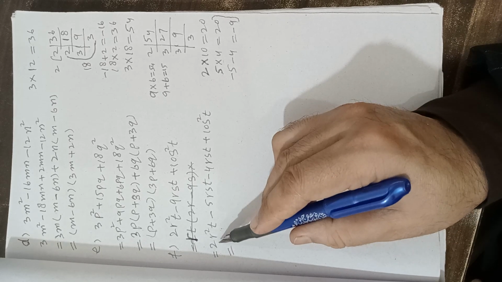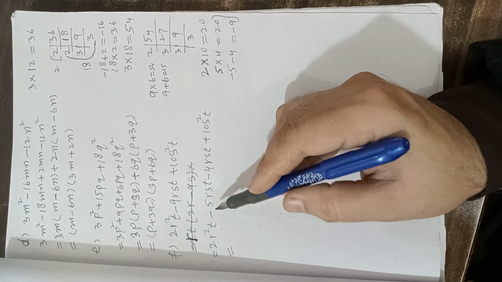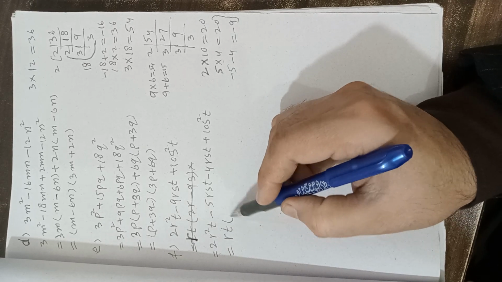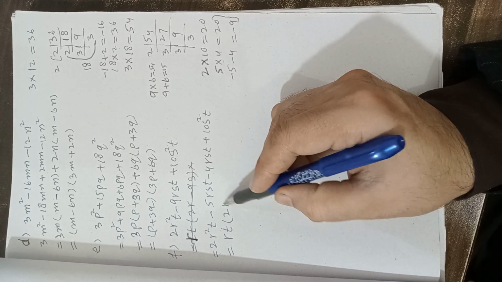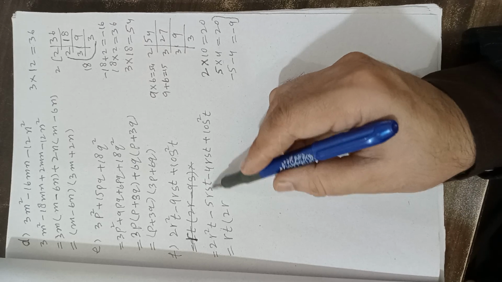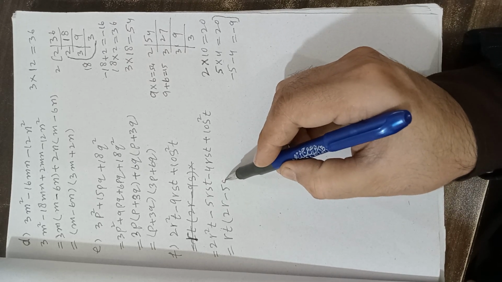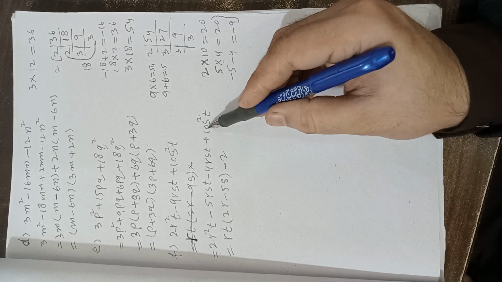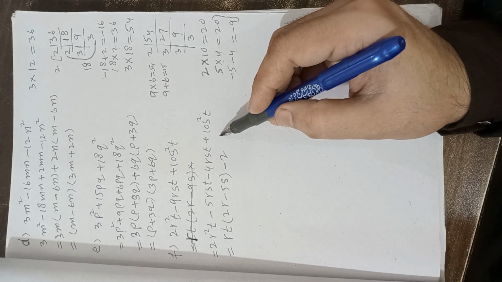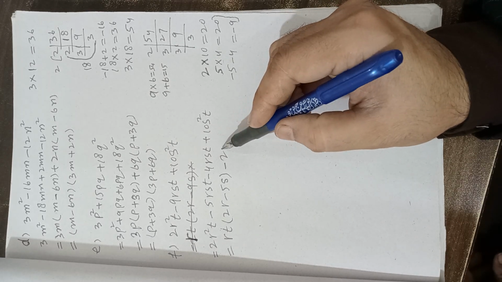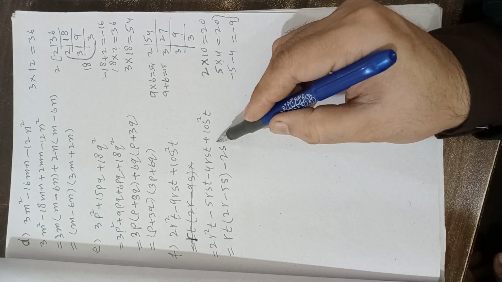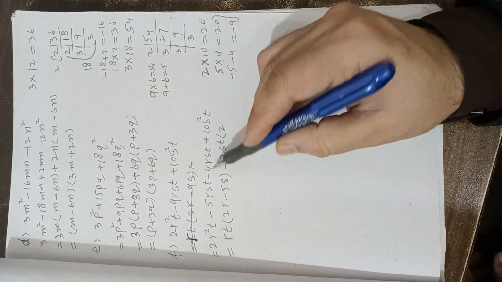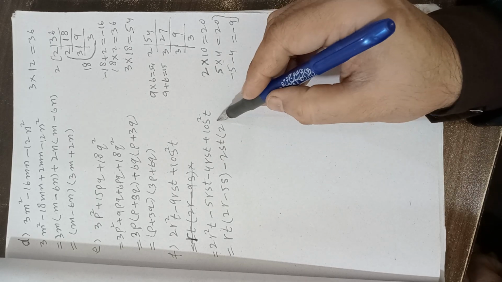Now you can take common from these two terms. There is r as common and t as common, and in the bracket there will be 2r, rt is out, and minus 5s in the bracket. Then take minus 2 as common from these two, as well as s and t as common. So in the bracket there will be 2r, because 4 divided by 2 is 2, and r is also here.